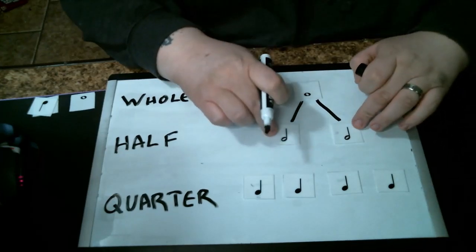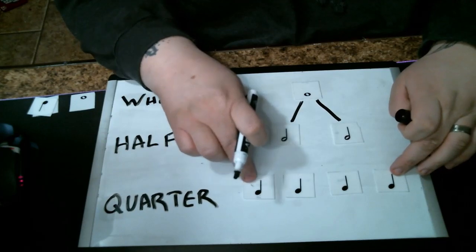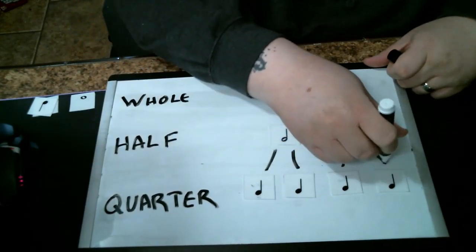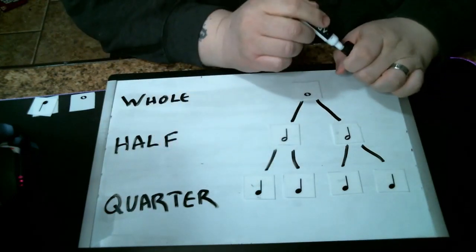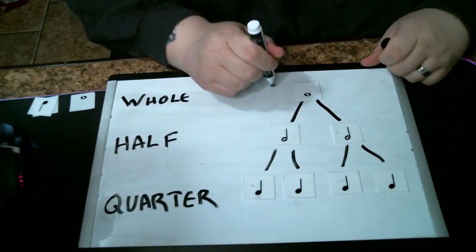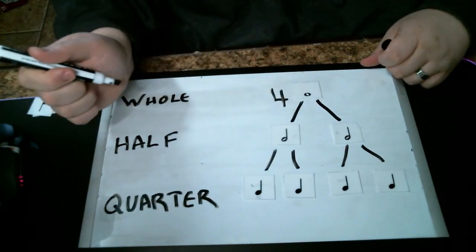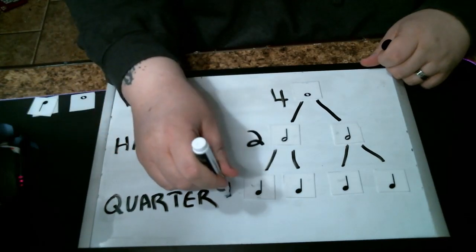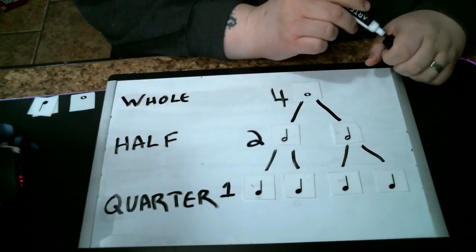And then each half note can get broken into quarter notes. So that means all 4 of these quarter notes fit into this whole note. So again, 4 beats. Let me write that here. 4 beats, 2 beats, and 1 beat each.